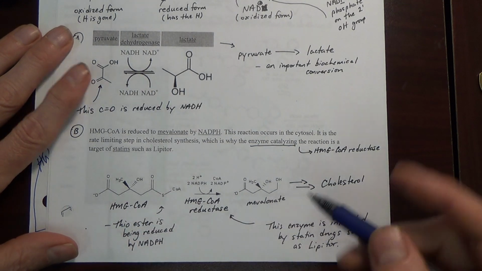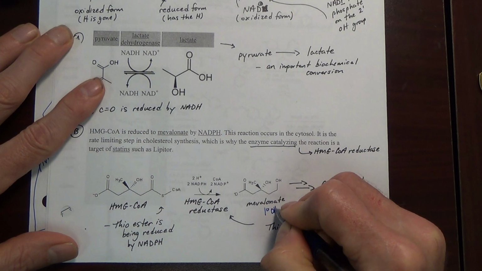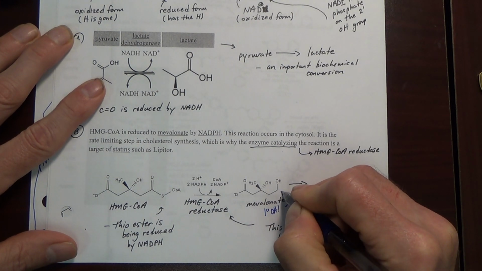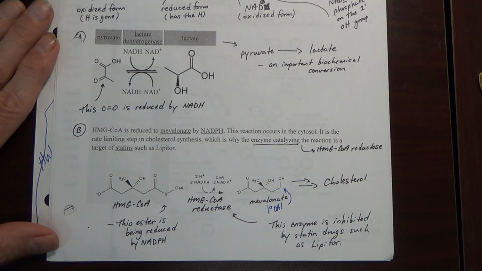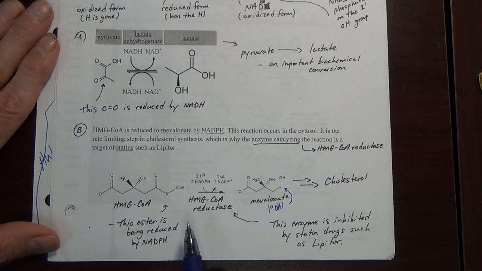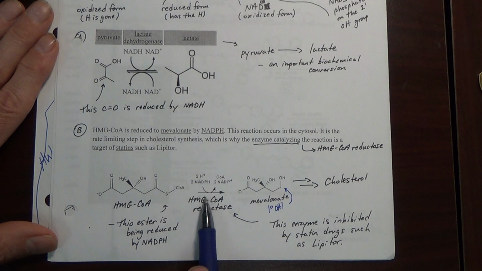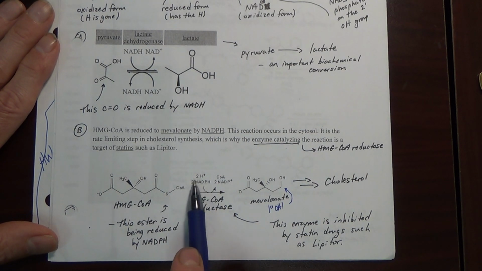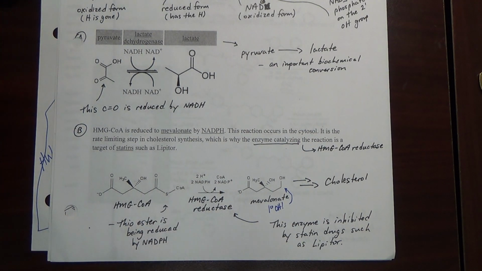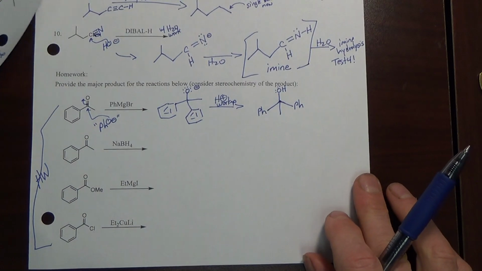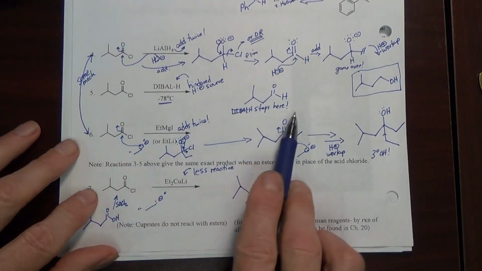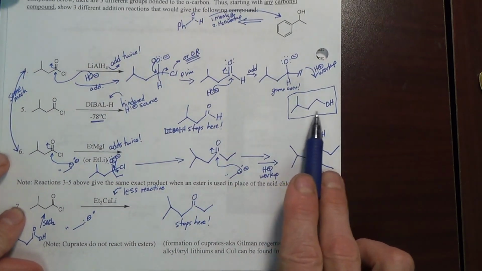That's how you get the primary alcohol. Okay. That's the new functional group. And the reducing agent here again is NADPH. You need two equivalents. Okay. That's just like we did over here. Okay. Get the primary alcohol.